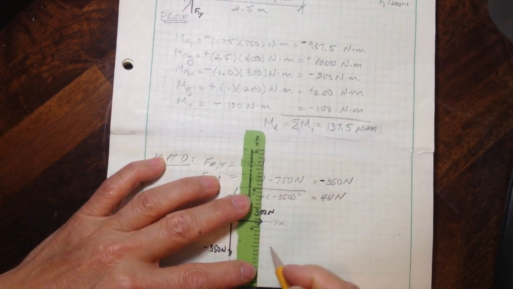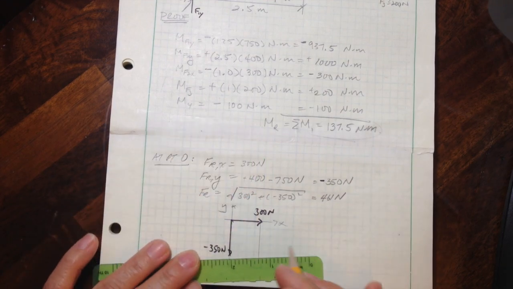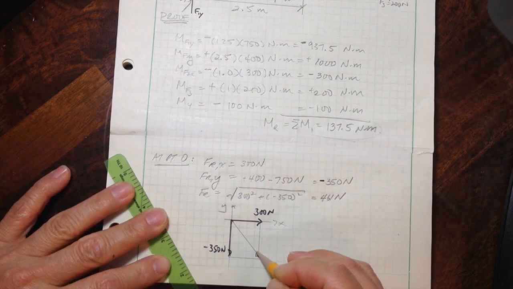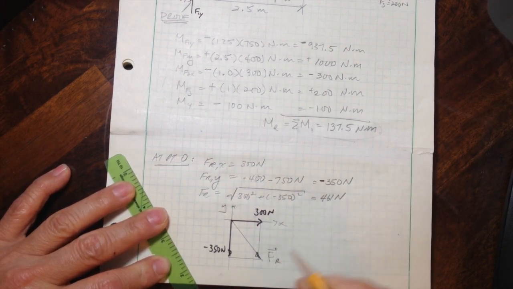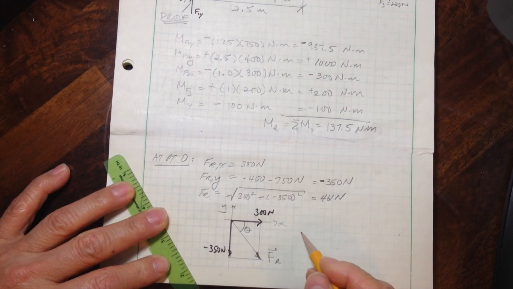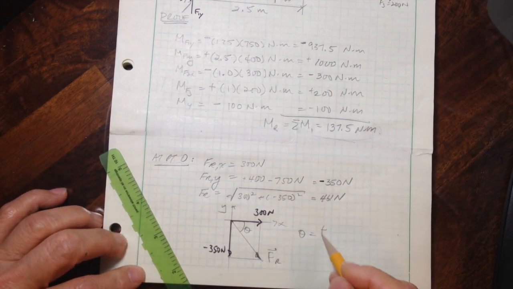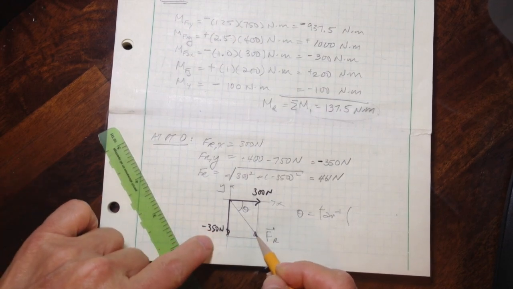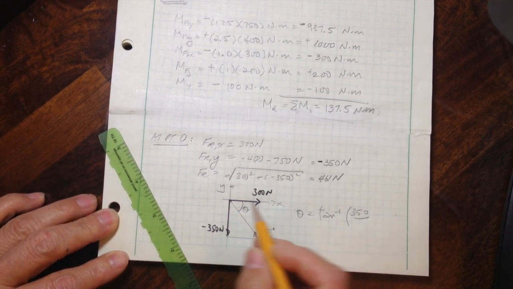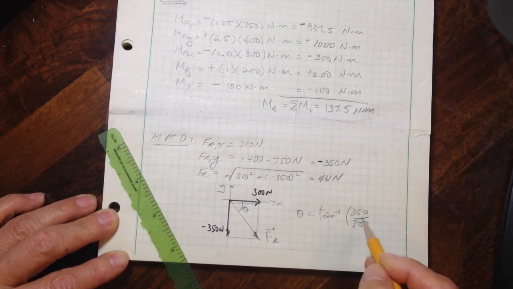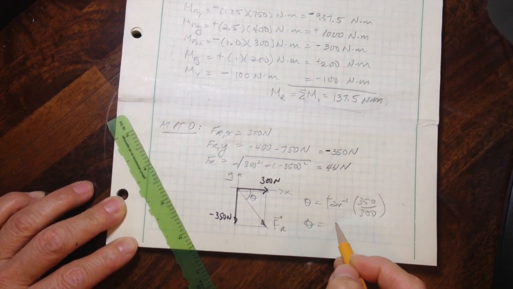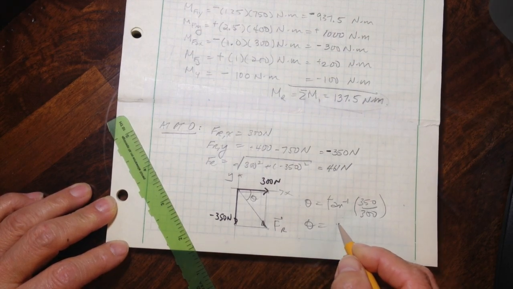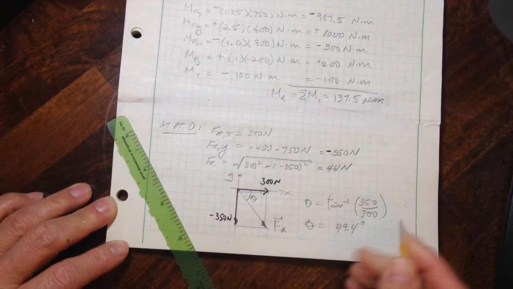And my resultant would be this. To calculate that angle, theta is defined by the inverse tangent of opposite, which would be 350, over adjacent. And theta should calculate out to be 49.4 degrees.